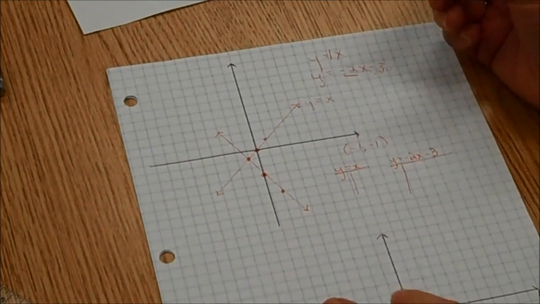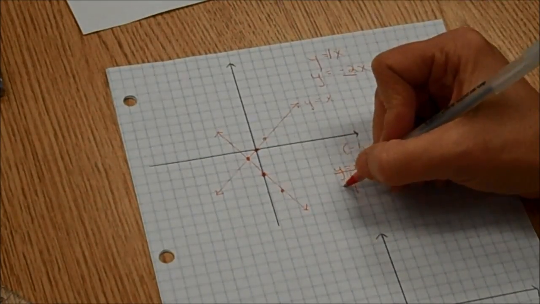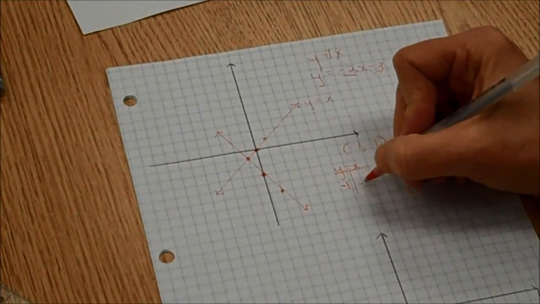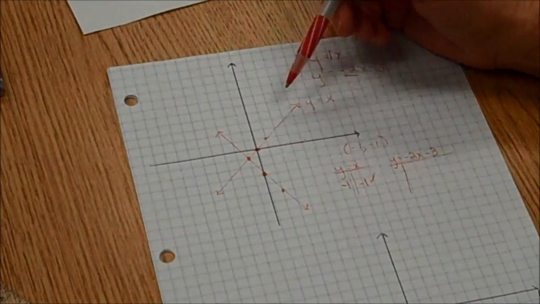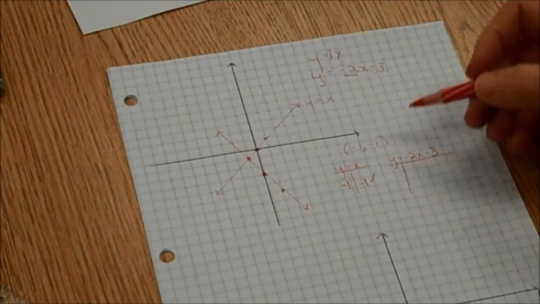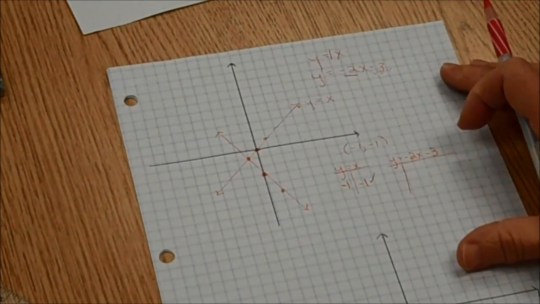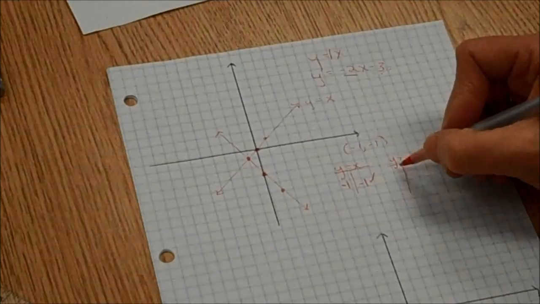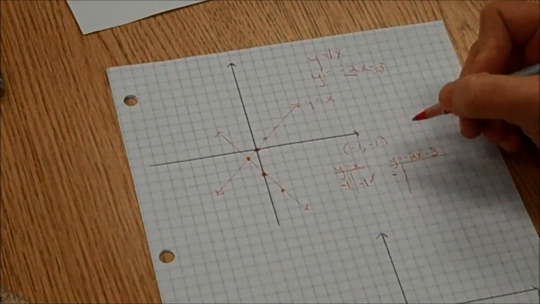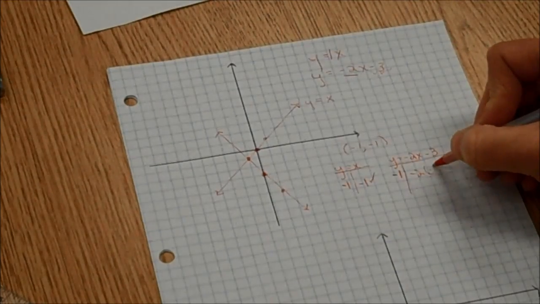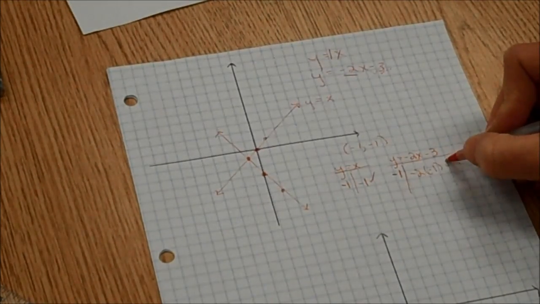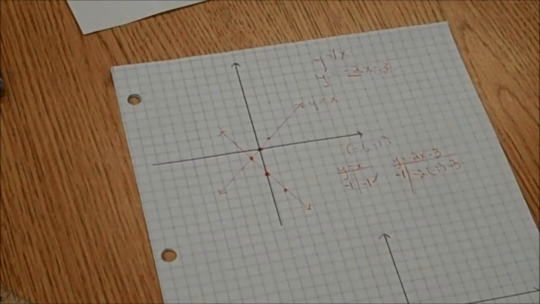The first equation, y equals x, simply becomes negative 1 equals negative 1. This is a true statement, which means this is a point on this line. The second equation, y equals negative 2x minus 3, we put a negative 1 in for y, equals negative 2 times negative 1 minus 3. Now we have to do the math.